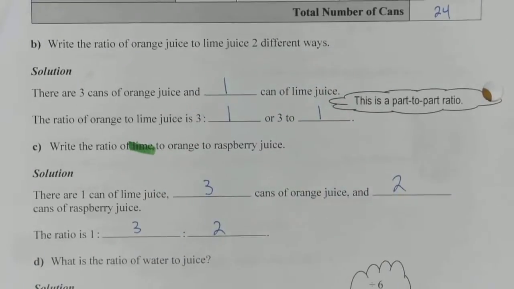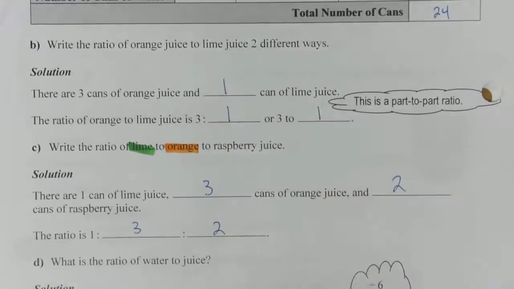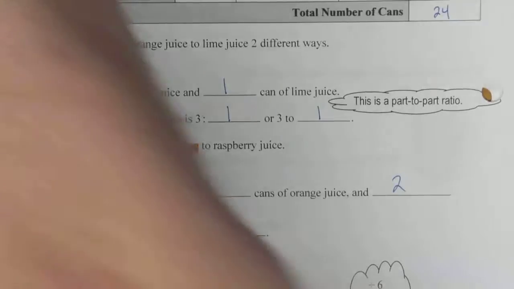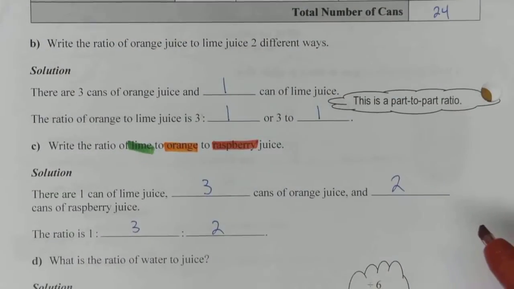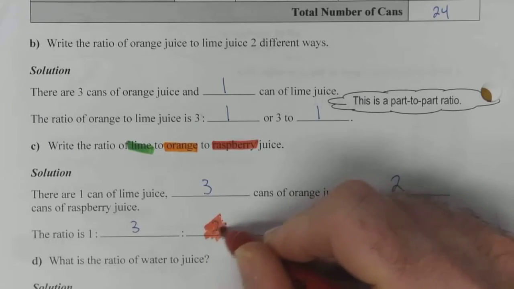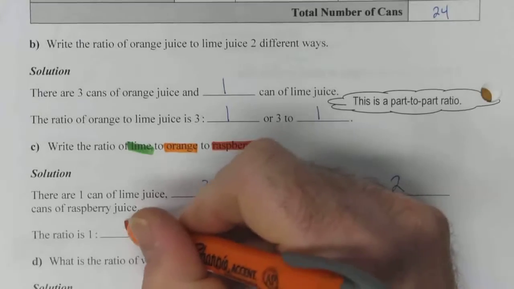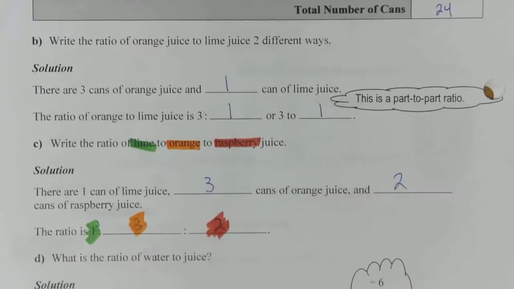So lime is first. Then orange. Then raspberry. So raspberry, orange, and lime.